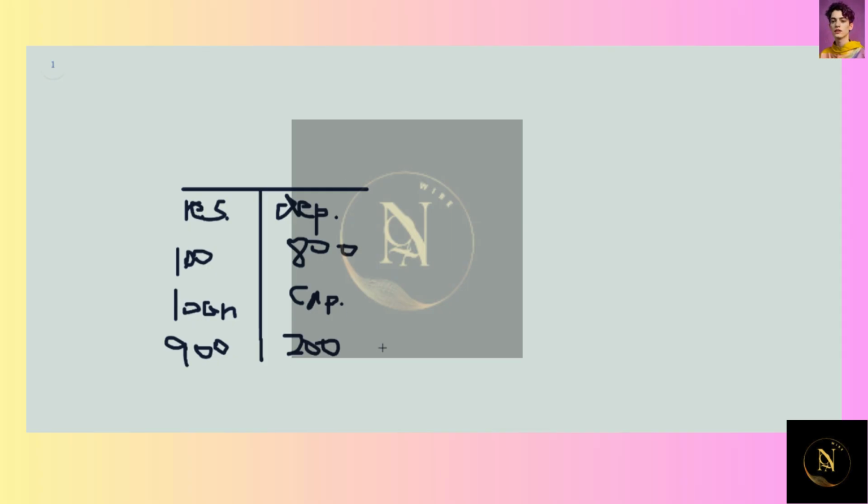Okay, question B, what is Happy Bank's leverage ratio? So leverage ratio, I write LR, is the number of assets, so the sum of the left-hand side, 1,000, divided by its capital, which is 200. So the leverage ratio of Happy Bank is 5.